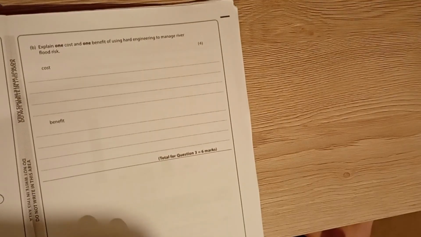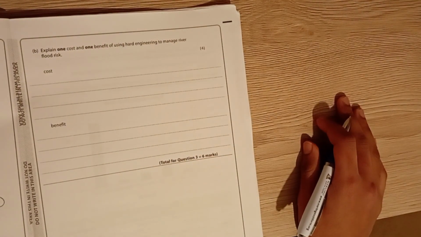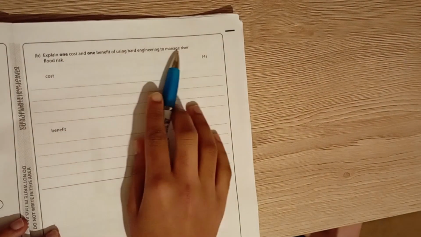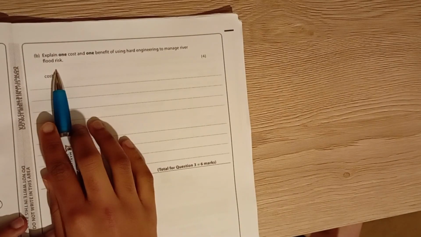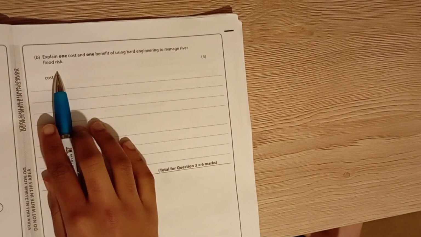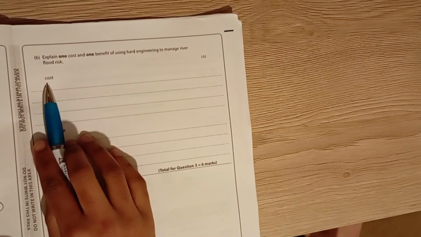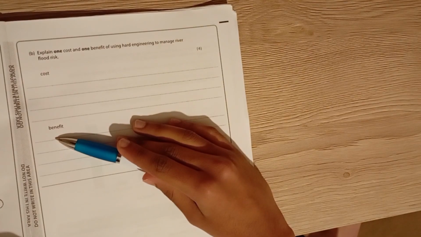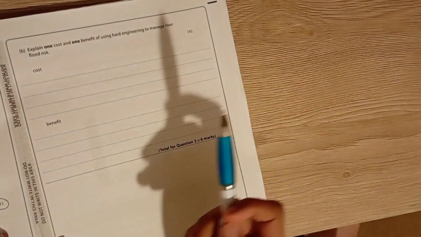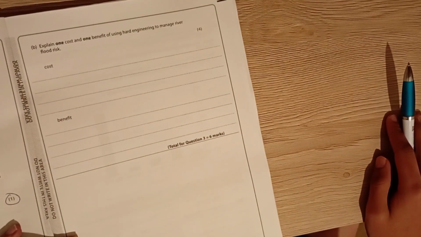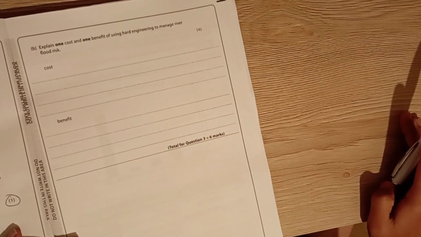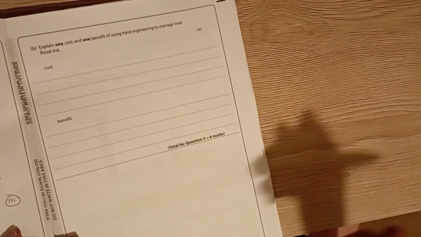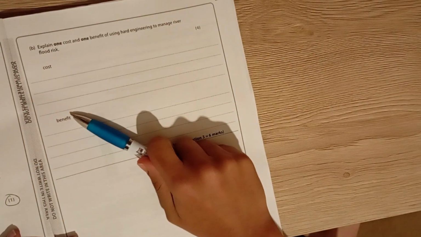Next question. Now this is also another hard one, but it says, explain 1 cost and 1 benefit of using hard engineering to manage river flood risk. Now you've got 2 points. You have to talk about cost. You have to talk about the benefits. Now the mark scheme will only award 1 mark for basic explanation of a cost or benefit, with 1 further mark for detail and development of that cost or benefit.